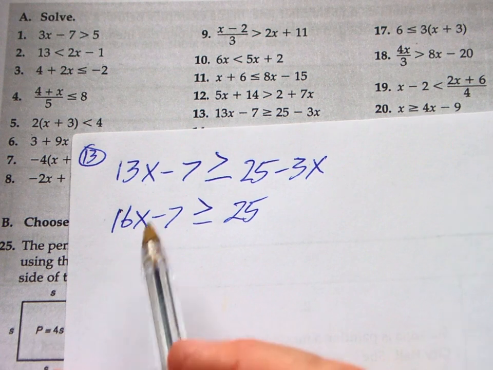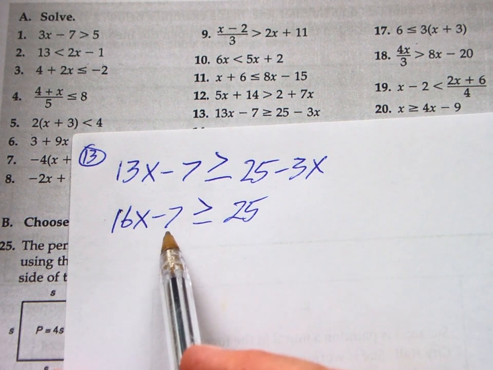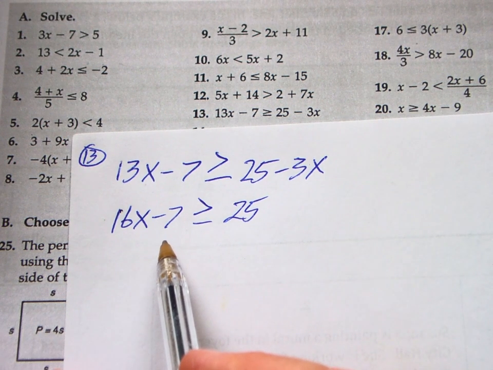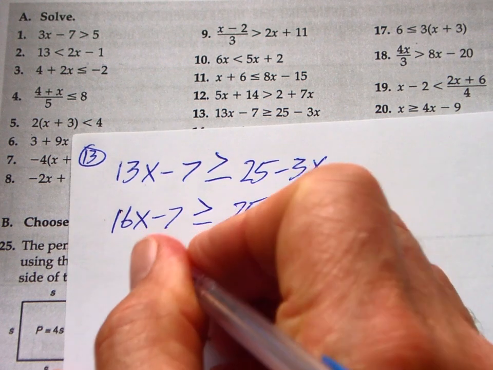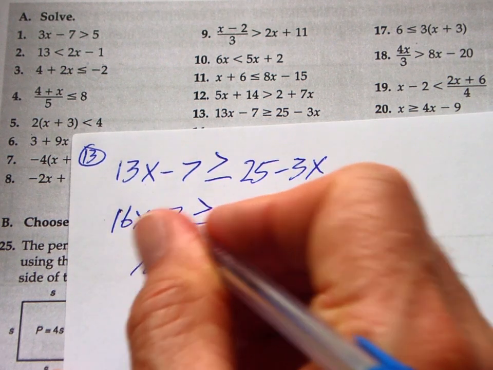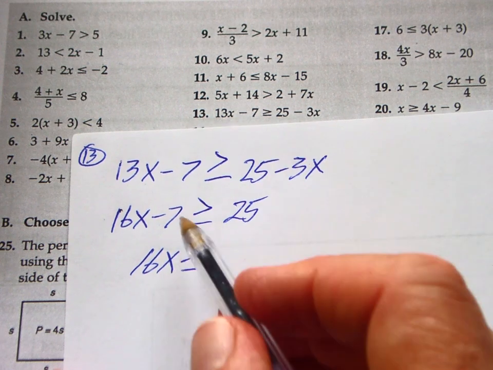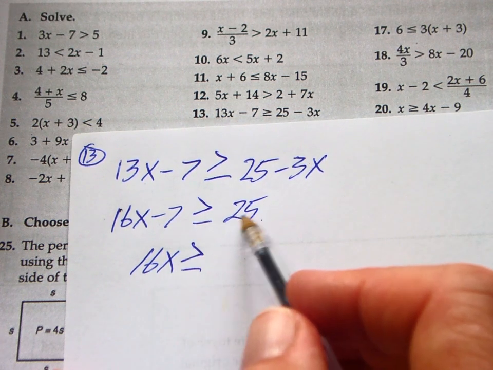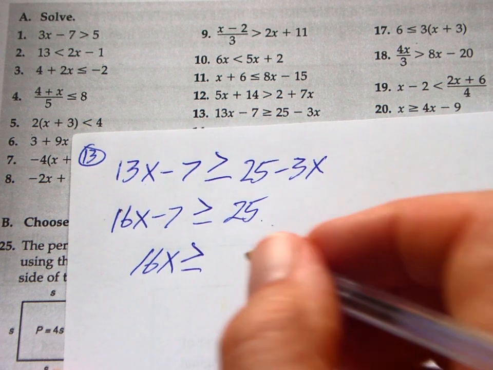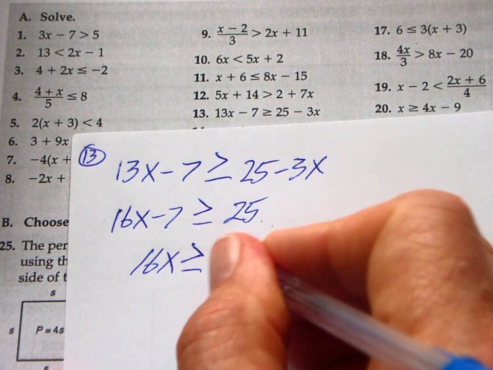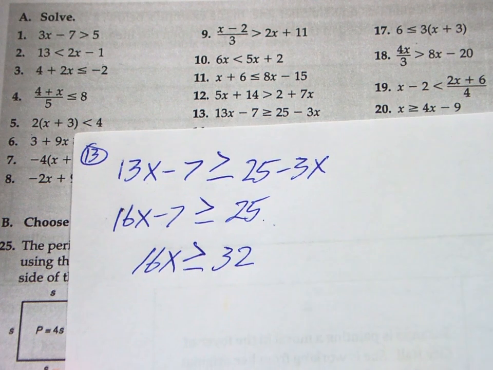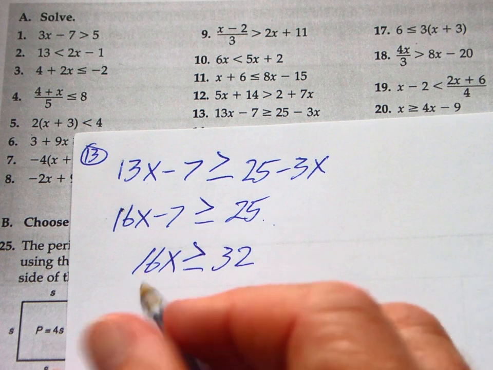Okay, now we want the number minus 7 over here. So what do we do? We add 7. That'll give us the 16x, because minus 7 plus 7 is 0, is greater than or equal to. But if we added 7 here, we have to add 7 here. 25 plus 7, 32. Now, we want 1x.